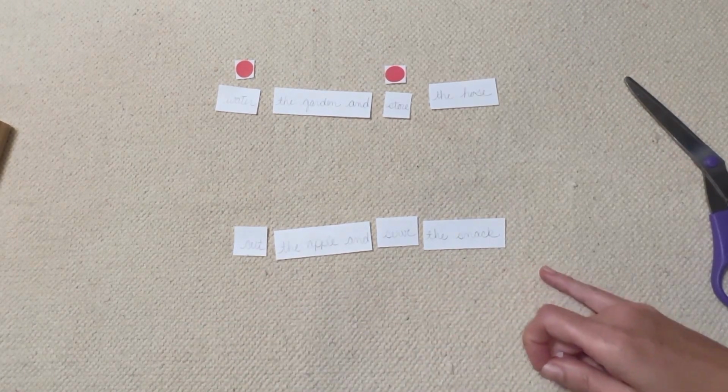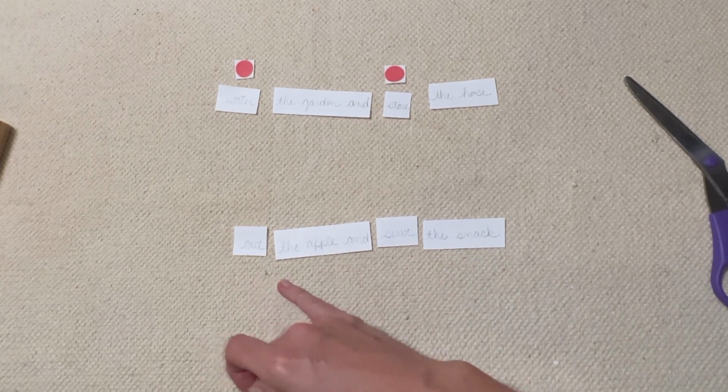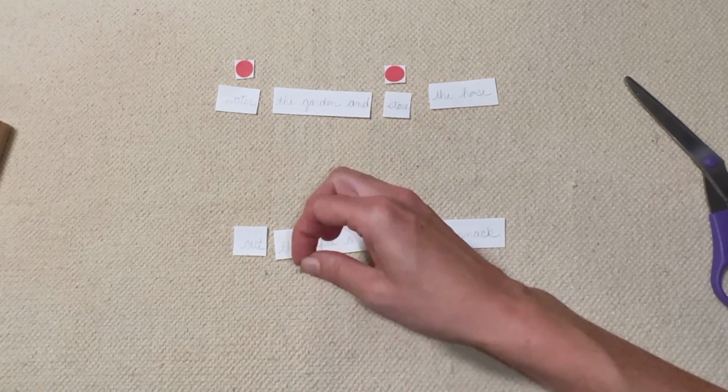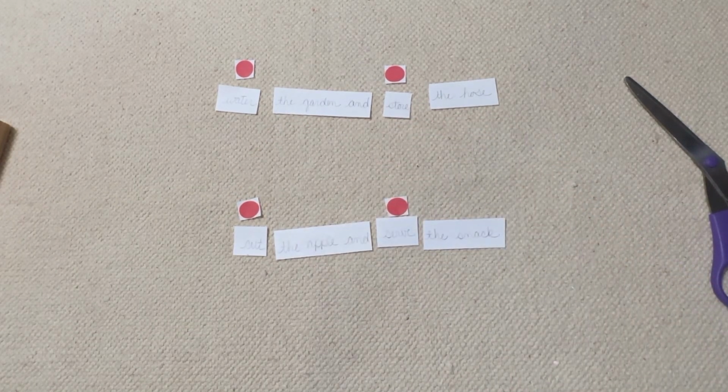Now what about the second phrase? Cut the apple and serve the snack. What told us what to do? Where are our action words? Cut and serve. So that's it. That's verb basket number 5.